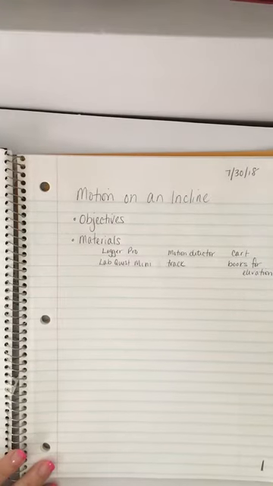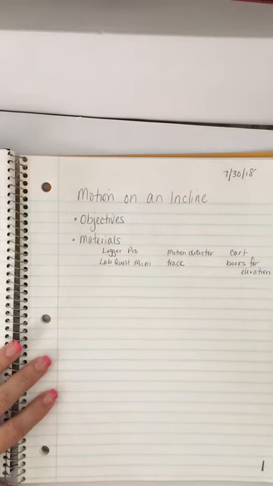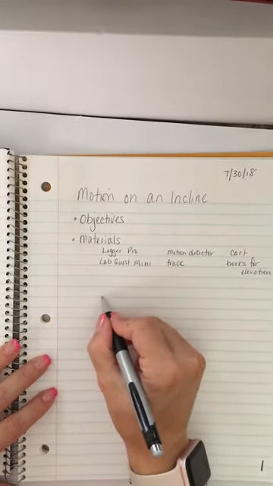You also need to include a drawing or a diagram depicting the lab setup. Now you may choose to do that through Word or Google Doc and use different shapes to create it, or you can draw it by hand. However, if you're drawing it by hand, please make sure that it is very neat and organized. As with everything else in here, I need to be able to read it, so make sure that it's legible. I'm not an artist, but here would be my drawing of a cart with a motion detector.